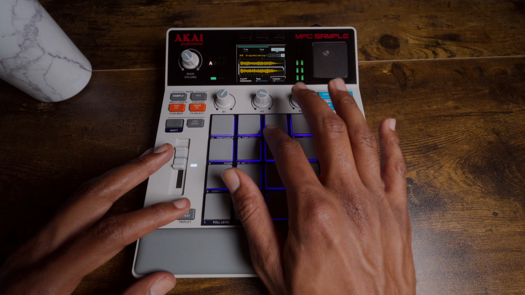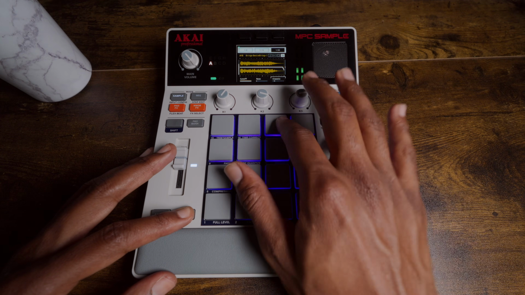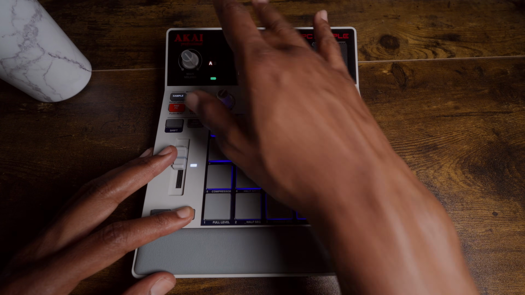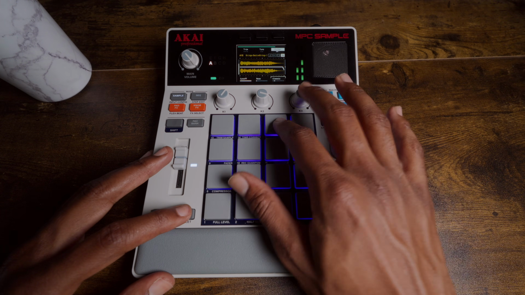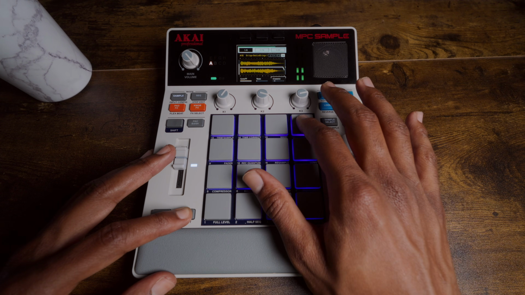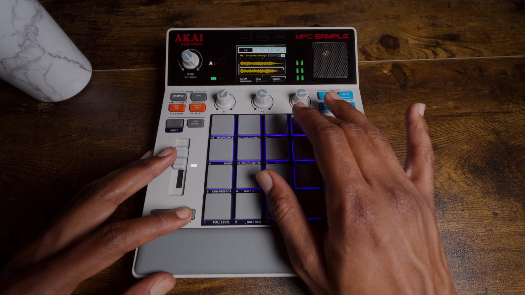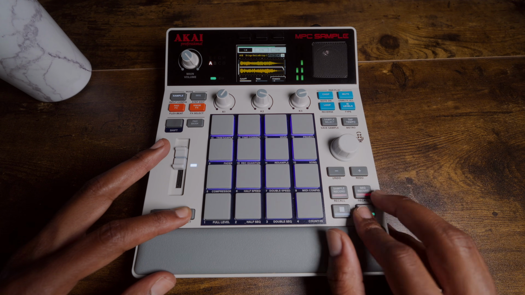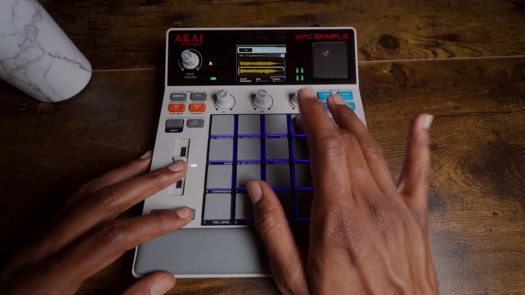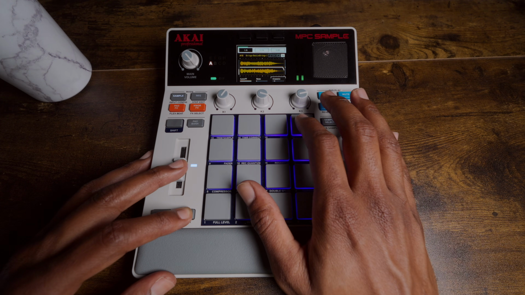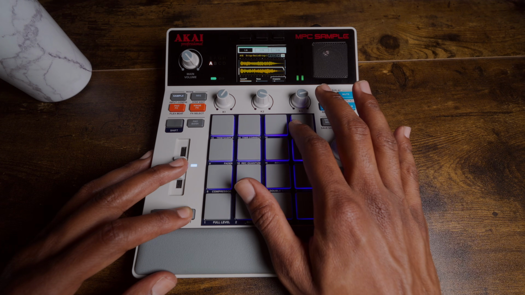Trying to think how I want to do this. Mixing it down a little bit, a little loud for me.